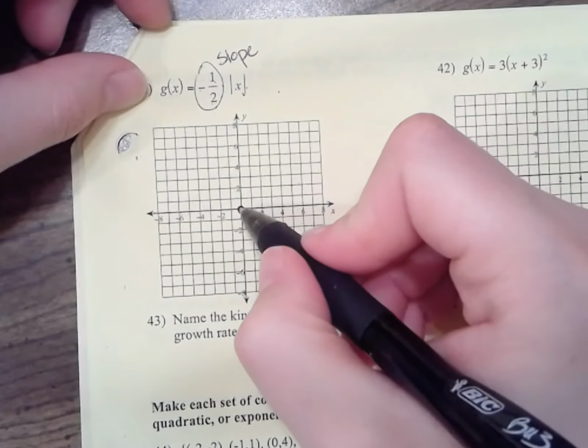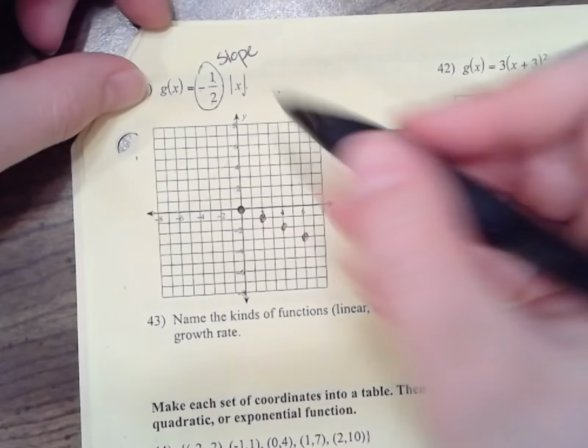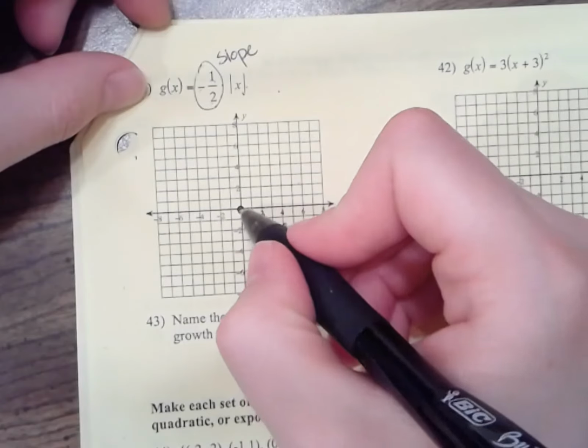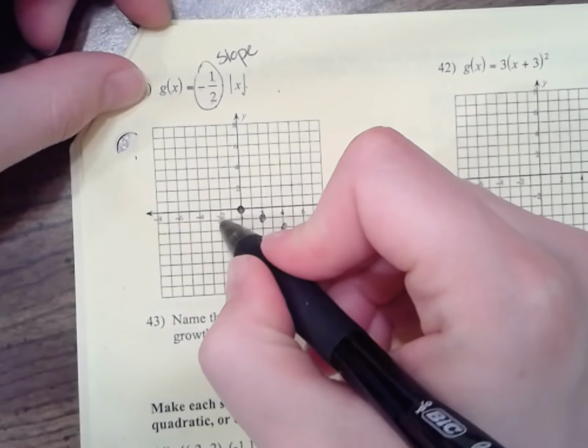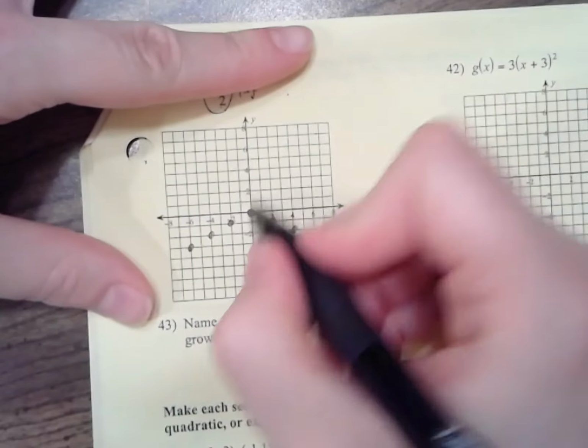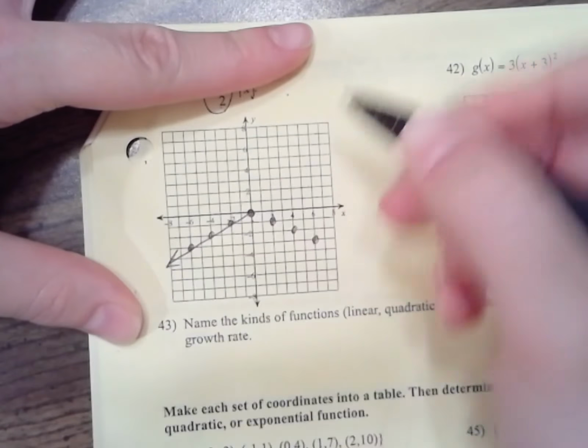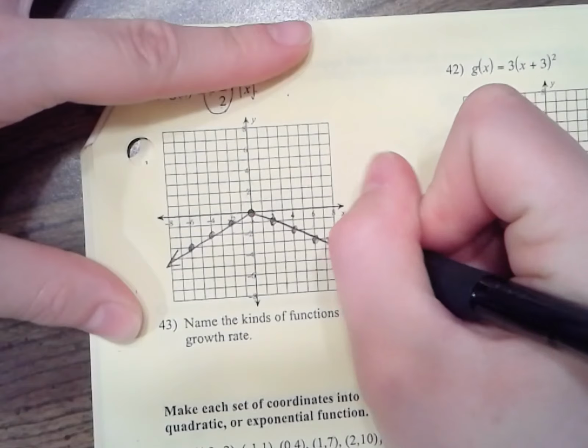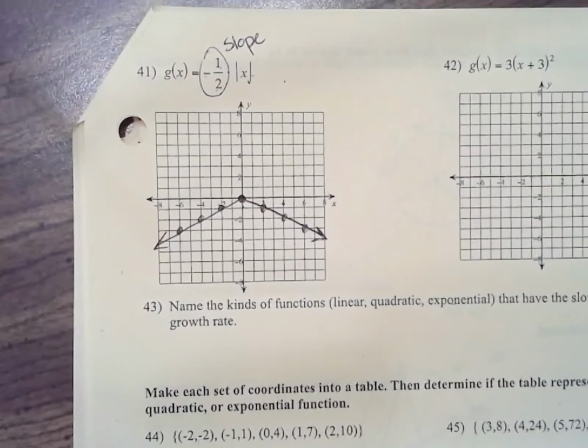I'm going to do the same in the other direction because I need a V shape because it's absolute value. See what I did there? 1, 2, 2. And then I'm just going to make that look nice. And that's graphing for you.